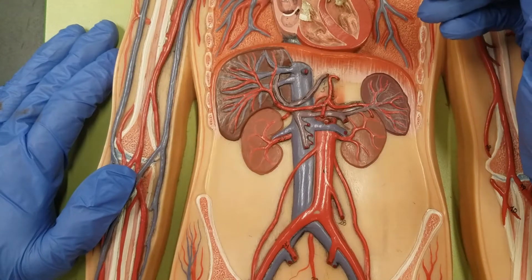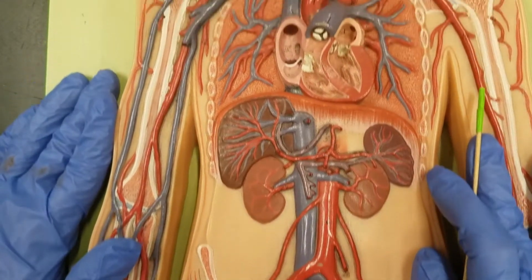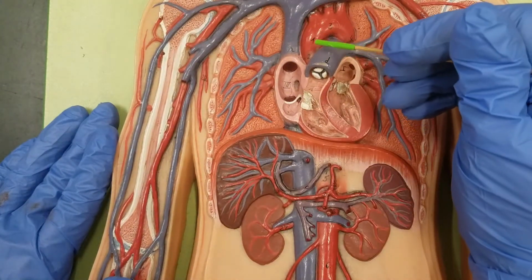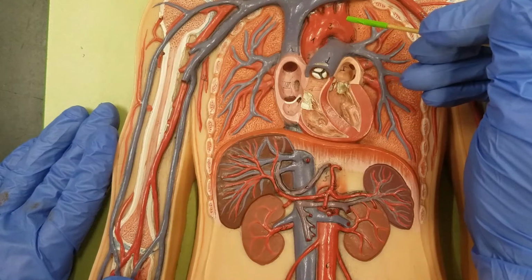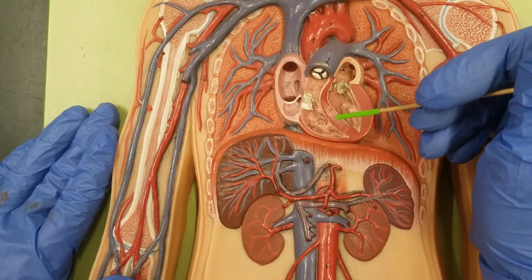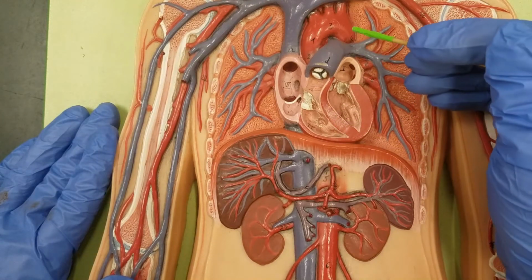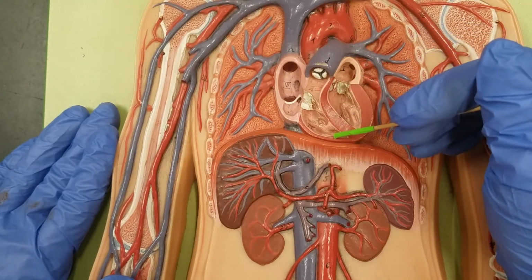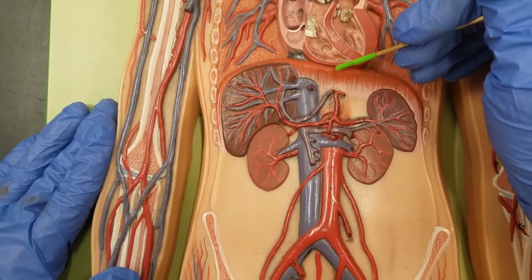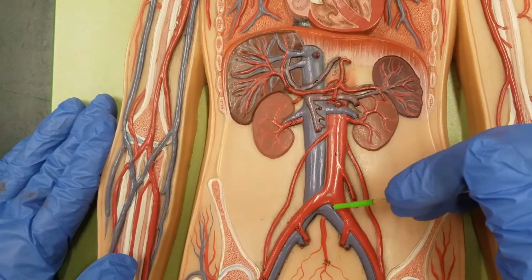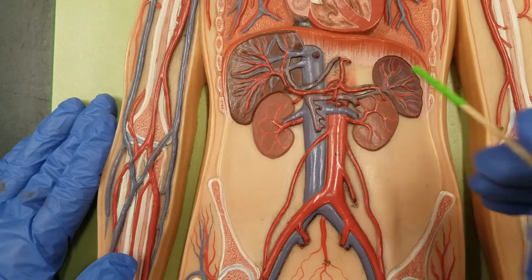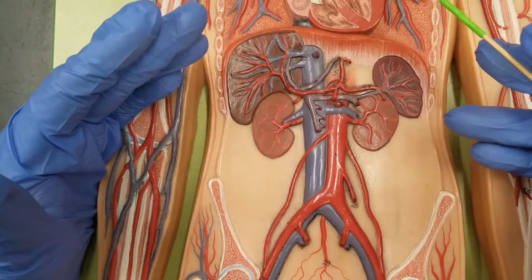As our aorta up here, it's off screen, but as our aorta emerges out of the heart, we call it the ascending aorta. We have our aortic arch, and then it becomes the descending aorta. The thoracic portion of the descending aorta runs behind the heart, and as it moves down through the diaphragm, we refer to it as the abdominal aorta. Now, the abdominal aorta gives off several different branches.